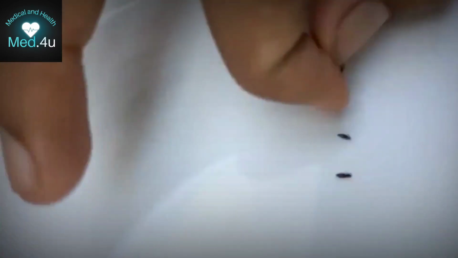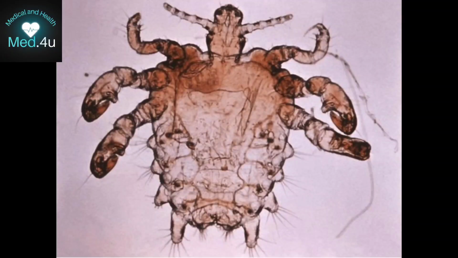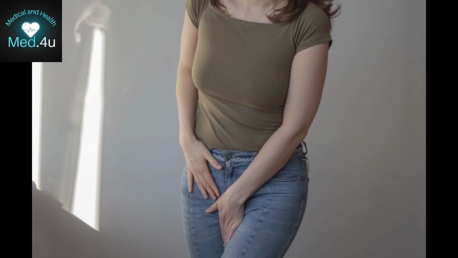Third section, pubic lice. Appearance and characteristics. Pubic lice, also known as crabs, have a rounder and shorter shape. With a size of about 1.5 to 2 mm, they are usually grayish-white in color and, due to their distinctive appearance, are easily distinguishable from head and body lice.